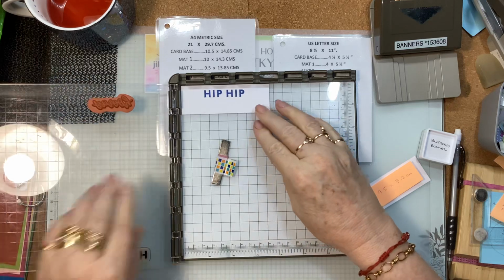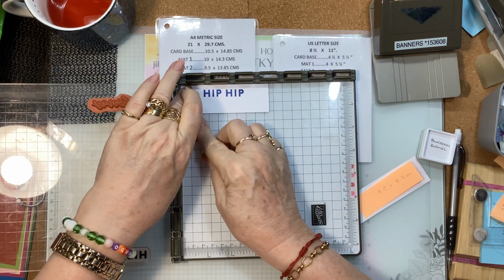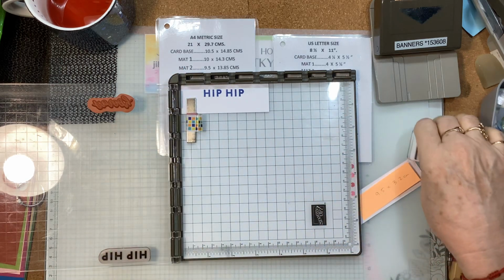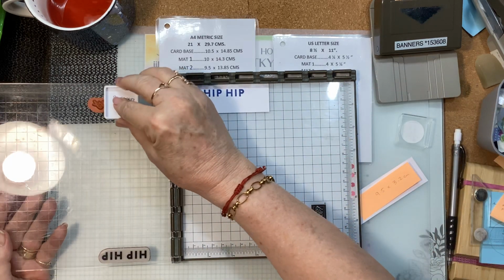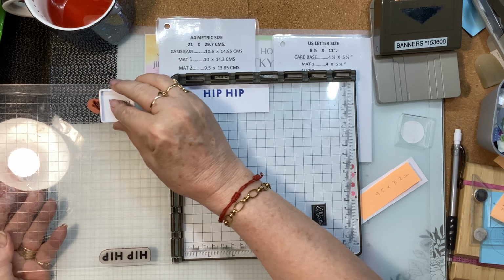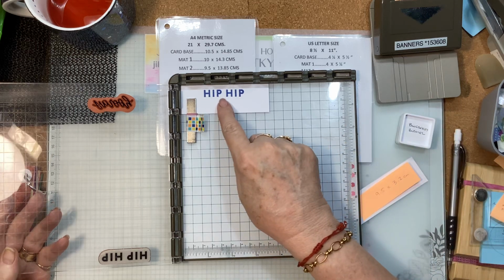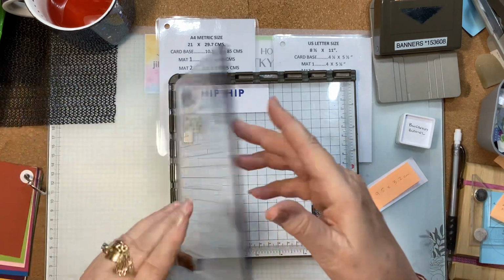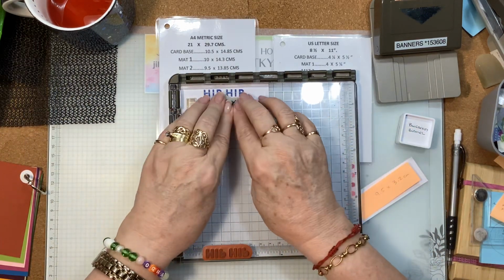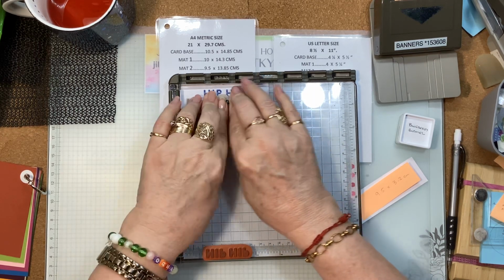pop that back in, make sure this is up in the corner because I've already set this up, and I'm going to ink up the other half, which is Hooray, Hip Hip Hooray. Now what I did was, I thought it would look cute if it kind of nestled in there, so I did my best, and I've got that like that.